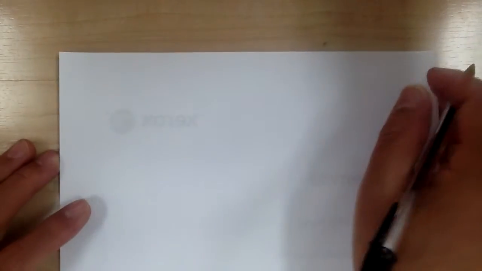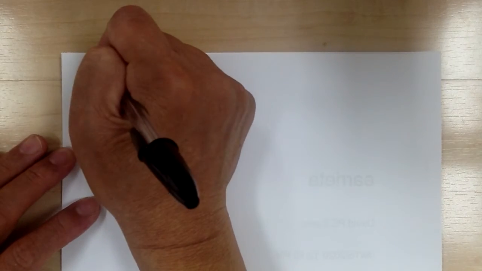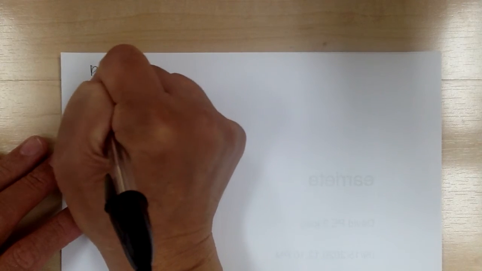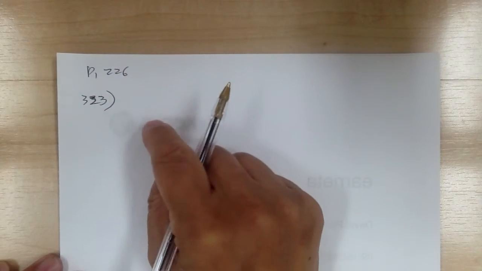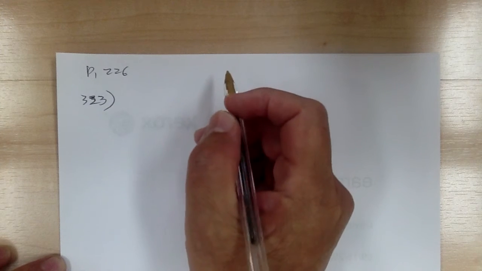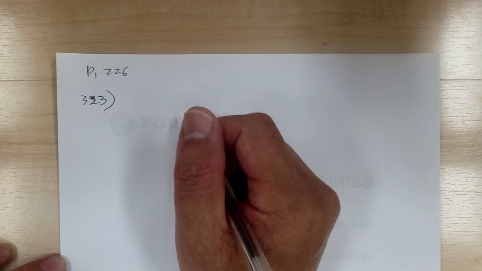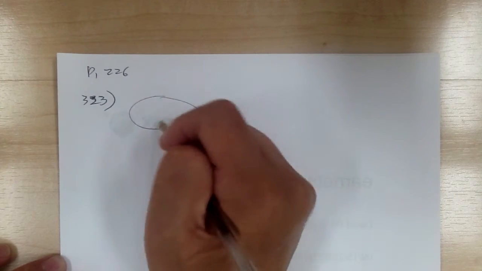Okay, let's go to 323. One thing that will be helpful when you're doing this kind of problem is to draw a big nice picture so you can see it clearly. For 323, the picture is given.